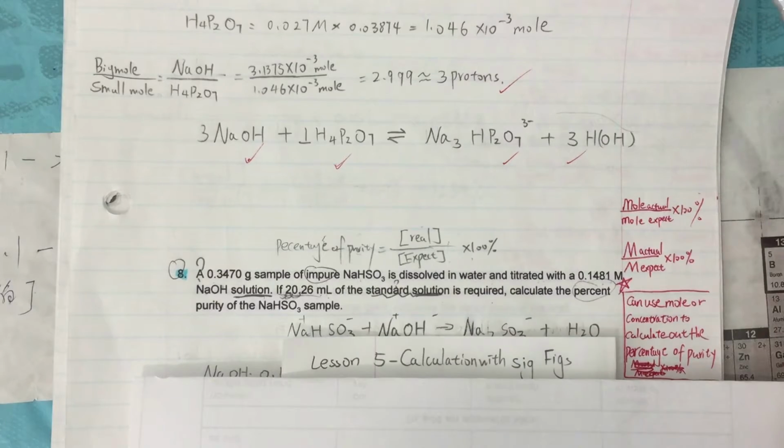However, in some questions it's hard to find the concentrations. It's easier to find the moles. Using the actual mole divided by the expected mole times 100% also gives the same answer. Let's go over that.